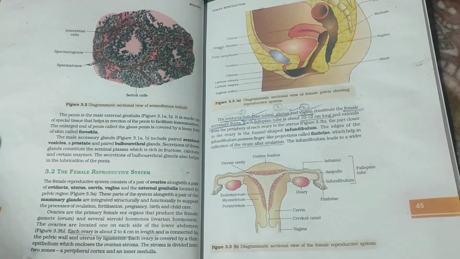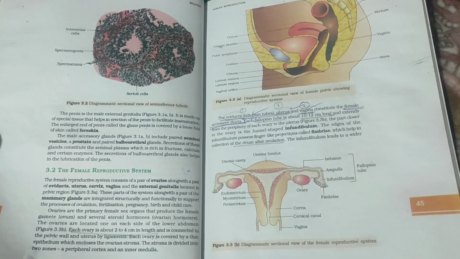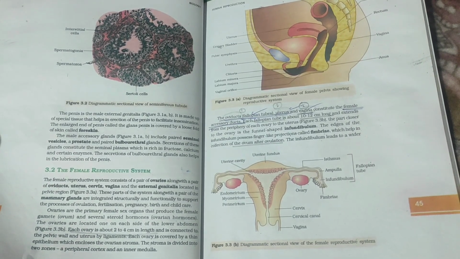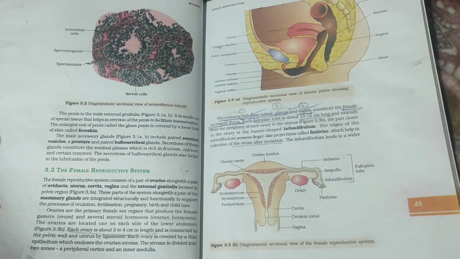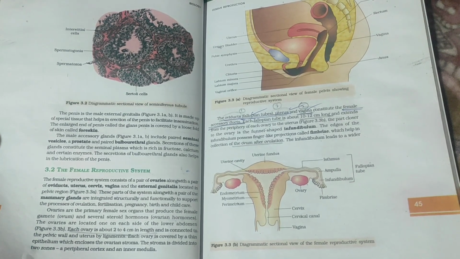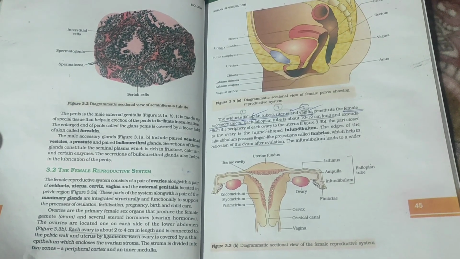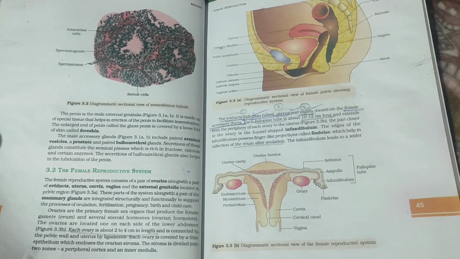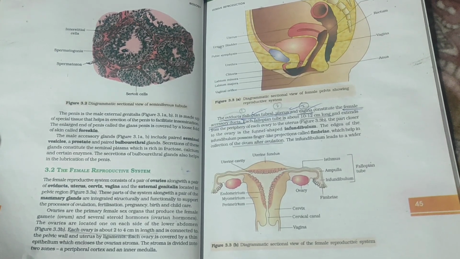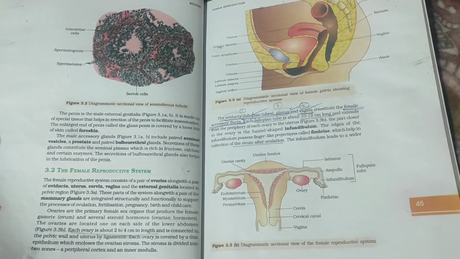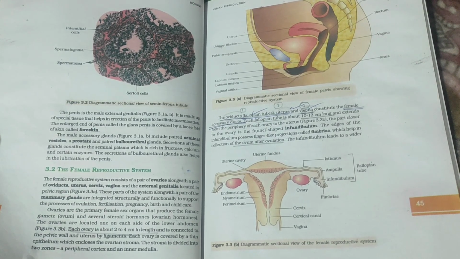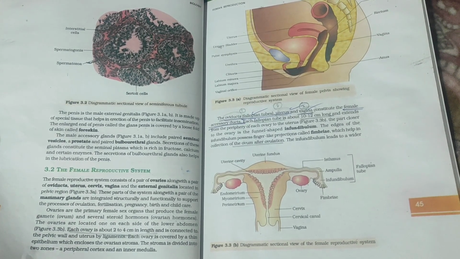A large number of these follicles degenerate during the phase from birth to puberty. Therefore, at puberty, only 60,000 to 80,000 primary follicles are left in each ovary. The primary follicle gets surrounded by more layers of granulosa cells and a new theca and is called a secondary follicle. The secondary follicle soon transforms into a tertiary follicle, which is characterized by a fluid-filled cavity called antrum. The theca layer is organized into an inner theca interna and outer theca externa.